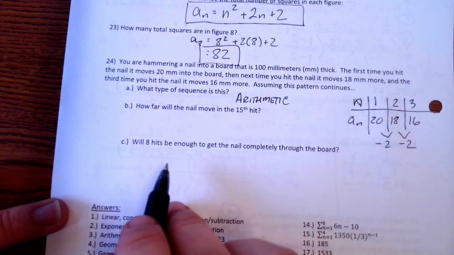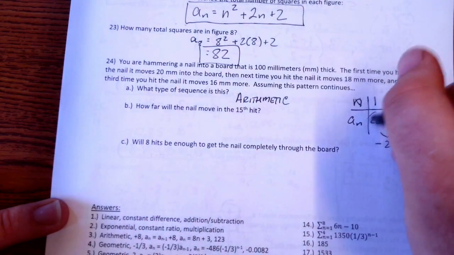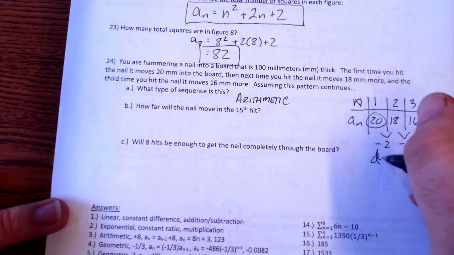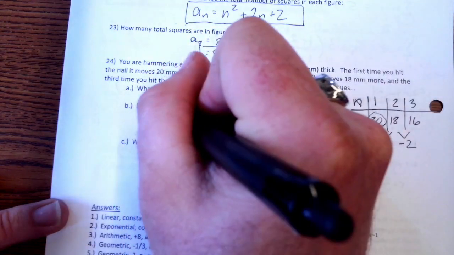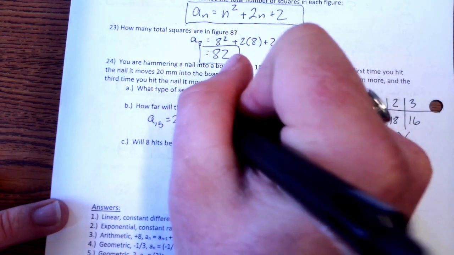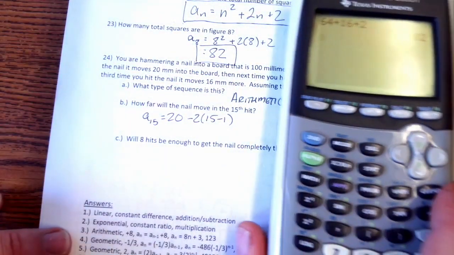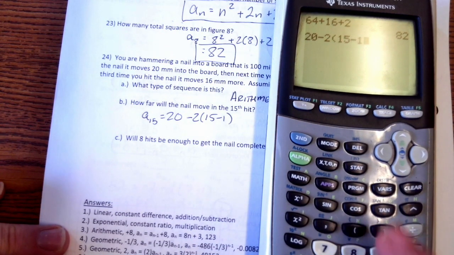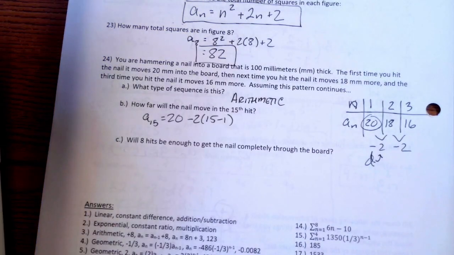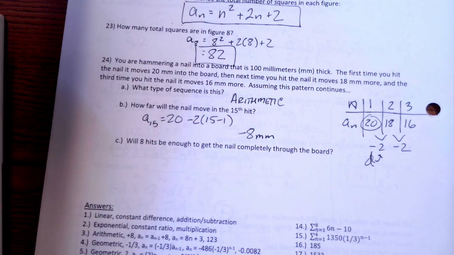So the 15th hit, well, we should probably figure out what the equation is. Again, a sub 1 was 20. Our d, our common difference, is negative 2. So a sub 15 equals 20 minus 2 times 15 minus 1. And again, that sounds like a calculator problem now. 20 minus 2 times 15 minus 1 is negative 8, which sounds like you just pounded it through the end.